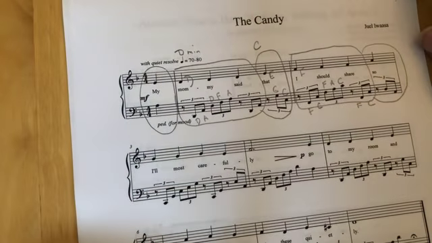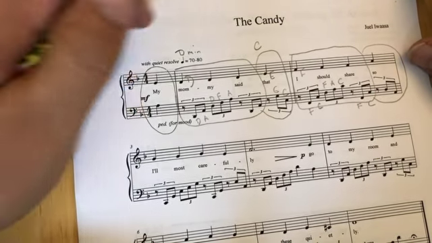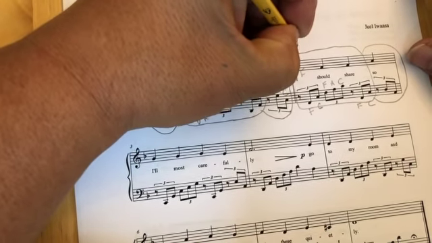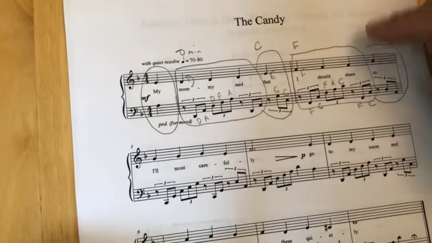What do you think? Does the key signature matter? It does not. This is an F chord, and FAC is major, so I don't need to write anything else there.